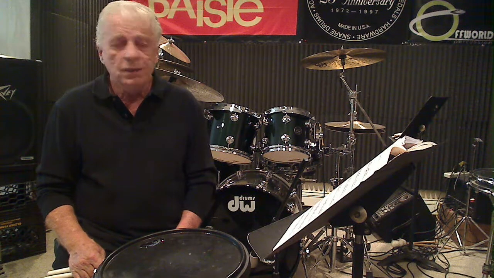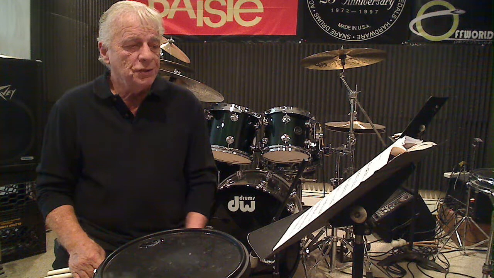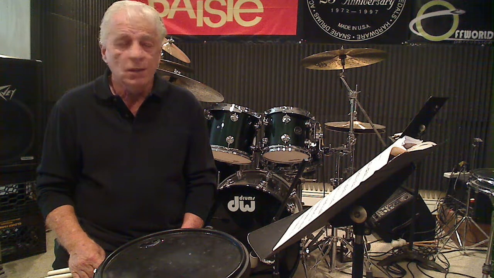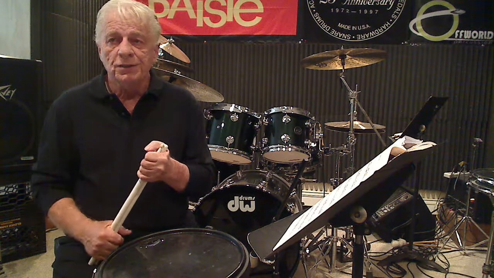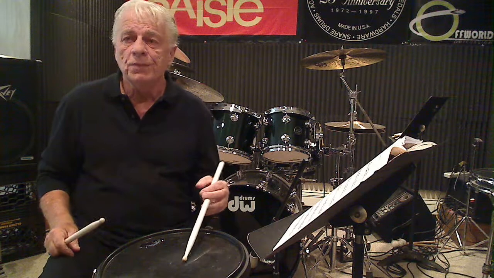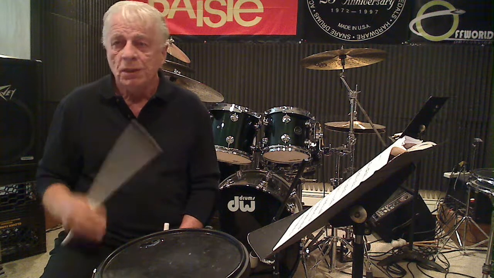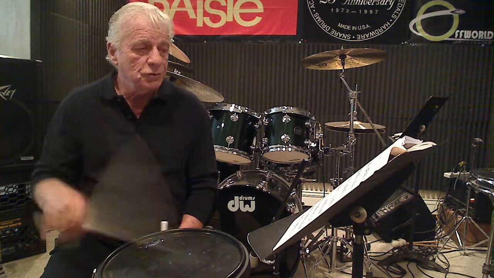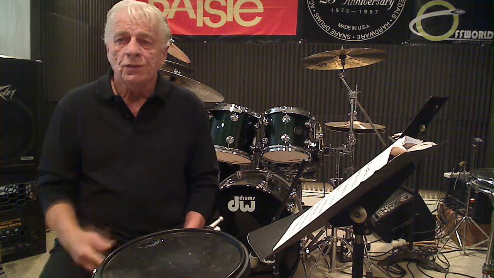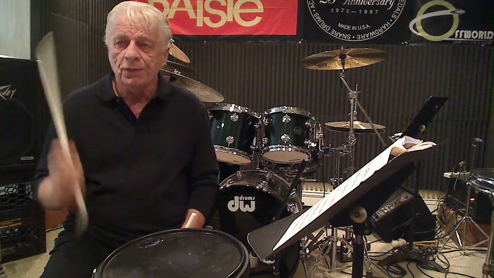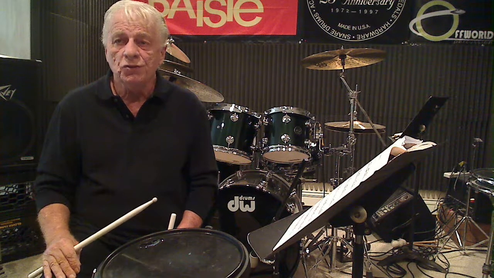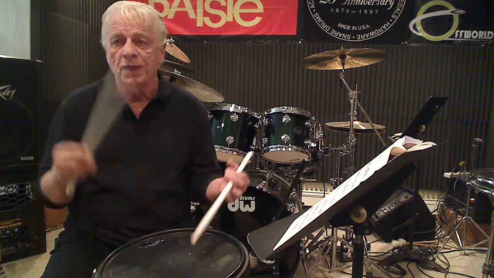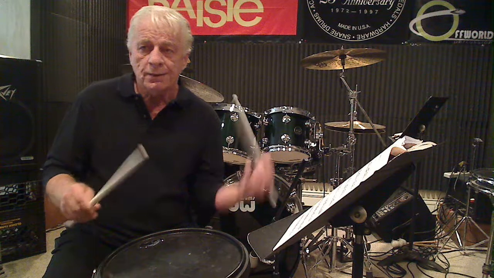Now, line 3, we have combinations again: quarter notes, 8th notes, 8th note triplets, and 16th note triplets. So again, we're going to count the downbeat as is. Line 3, the first measure, the quarter note, 1. The second downbeat, 2 8th notes, 2 and. The third downbeat, an 8th note triplet, 3 and. Now we have a run of 16th note triplets on the downbeat of 4. So we have 4 and.